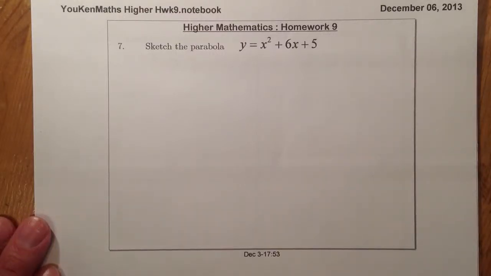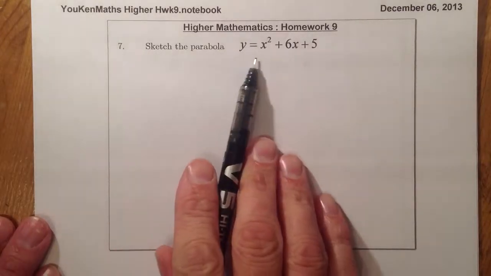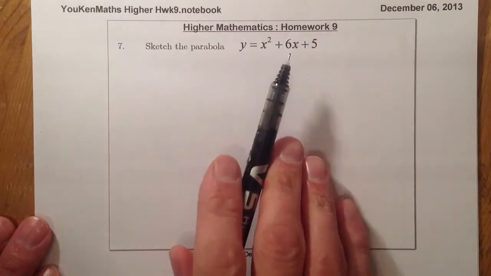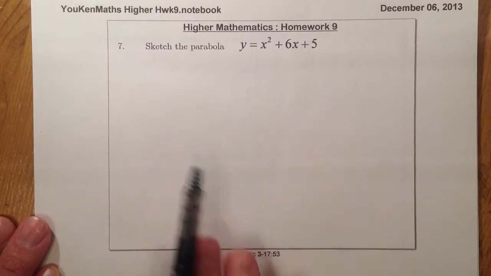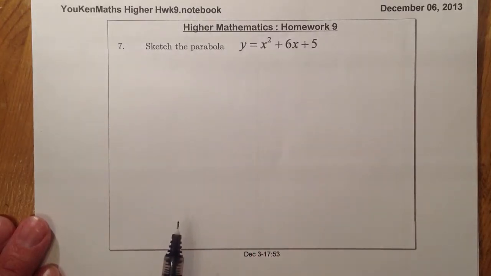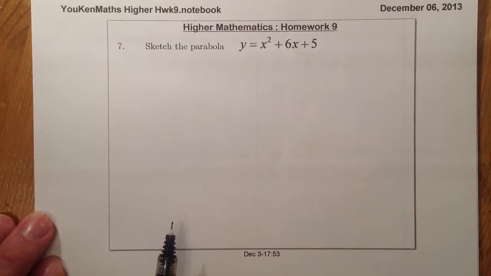This is homework number 9 and we're going for question 7 where I have to sketch the parabola y is equal to x squared plus 6x plus 5. Okay, I'm going to do it two ways. The first way I'm going to use a bit of differentiation, and the other way is I'm going to complete the square. So two ways that I could approach this type of question here.